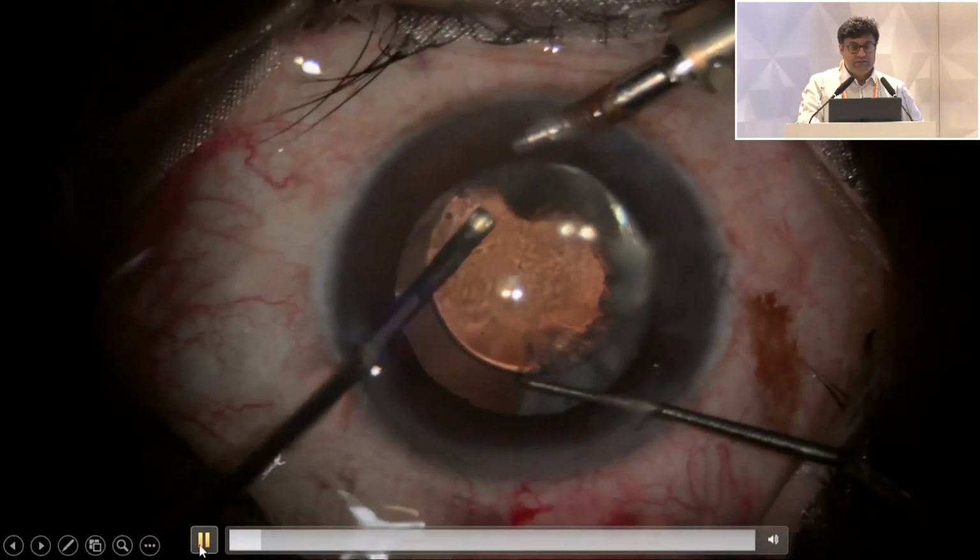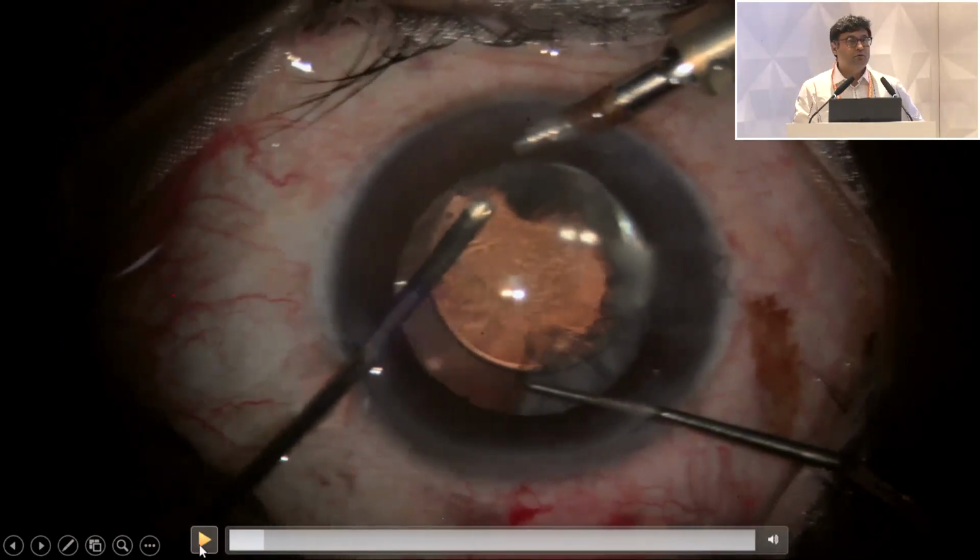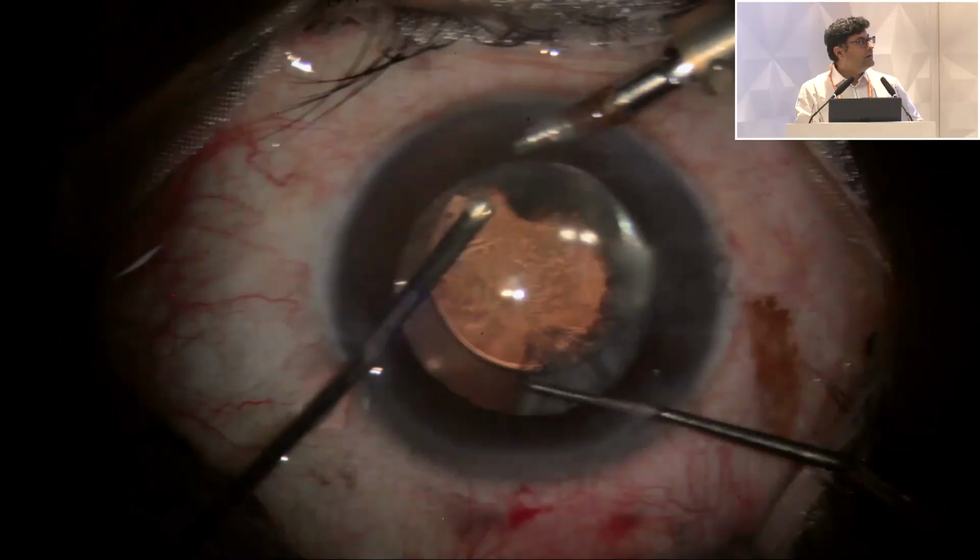Now this case, just look at this case. This is a case of a multifocal lens. The surgeon has implanted it into the sulcus and the lens is decentered. And there is a lot of cortex behind. This patient, despite having multifocality, is not going to see well because first of all, the lens is decentered. Secondly, the lens is in the sulcus. The patient is going to have a major refractive error.